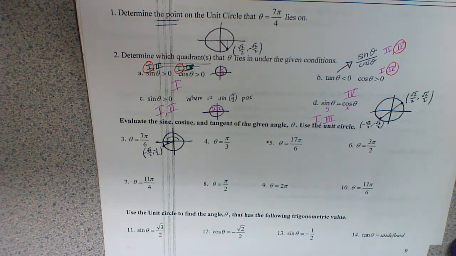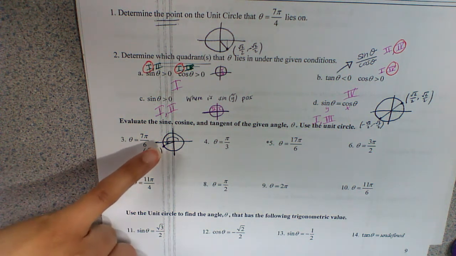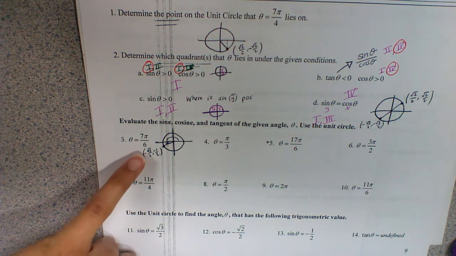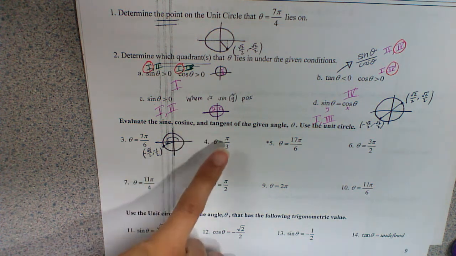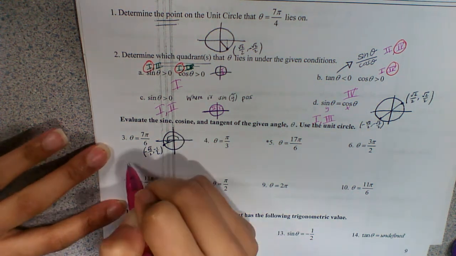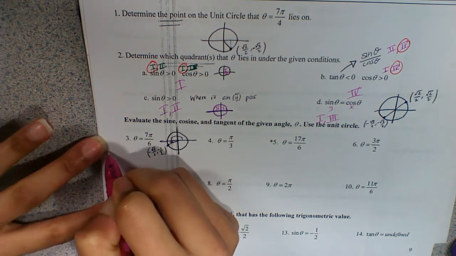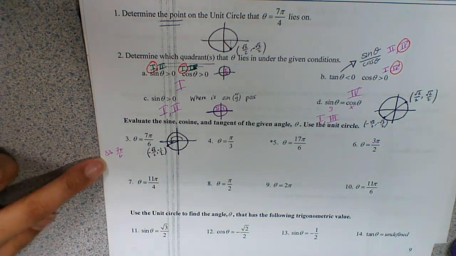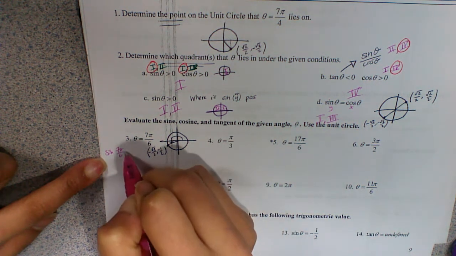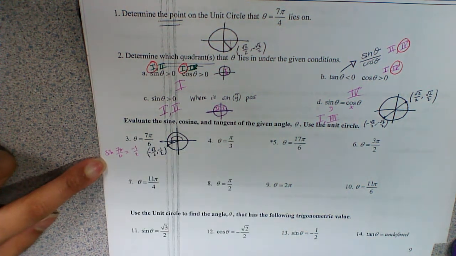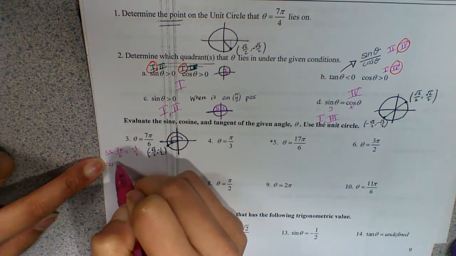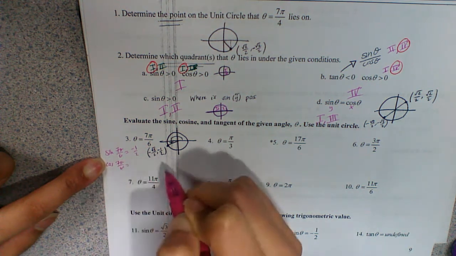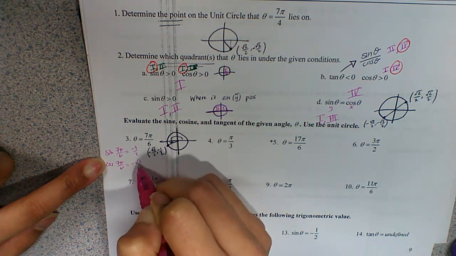Now that's not what it's asking for. Really what I'm being asked for is more specifically, what is your sine value of 7 pi over 6? What's your cosine value? And what's your tangent value? So let me write that down. So I want sine of 7 pi over 6. And sine, remember, again, is only your y value, so I'm just going to put down it's negative a half. So there's that. Cos of 7 pi over 6 will be your x value, so negative root 3 over 2.